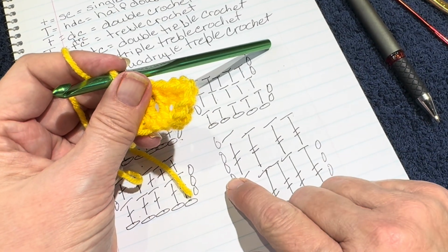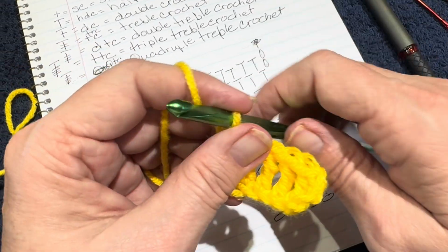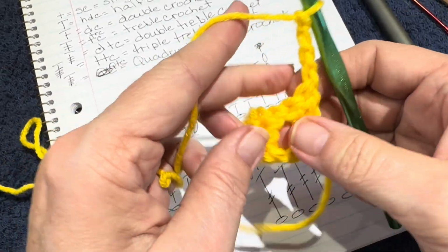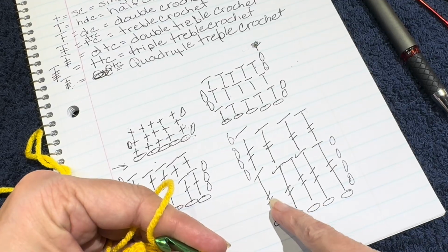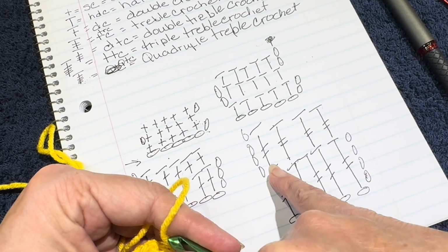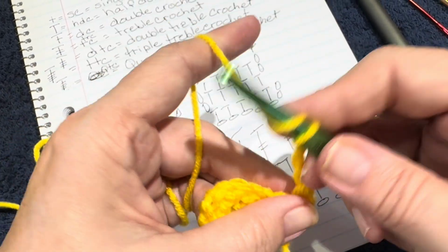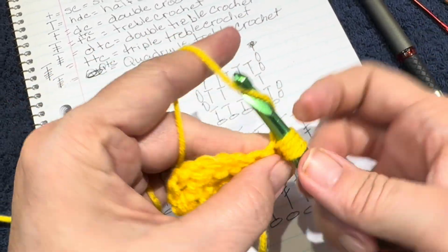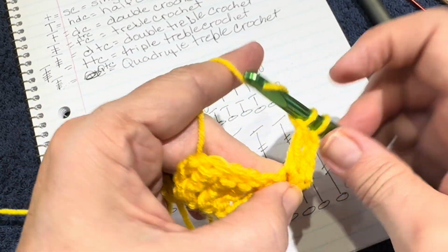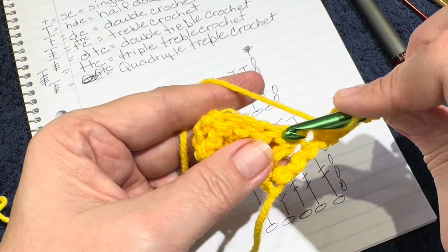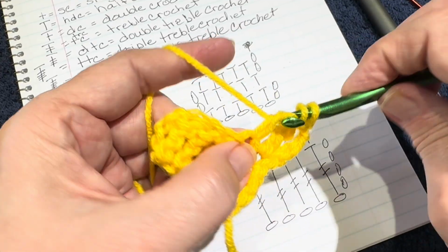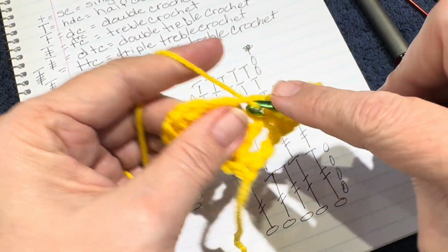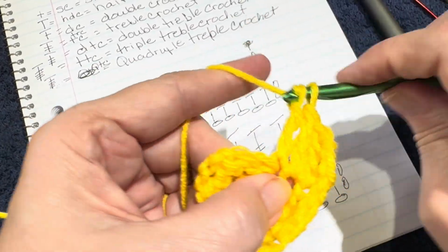Now we're going to chain up 4, 1, 2, 3, 4, because that's what our pattern says to do. We're going to turn our work, and we're going to go right back in the top of this last treble crochet with a treble crochet. So yarn over twice, get back in the top of that one, pull through 2, pull through 2, pull through 2, and do it all the way back across because that's what our pattern says to do. And we're just working in the tops of these stitches.